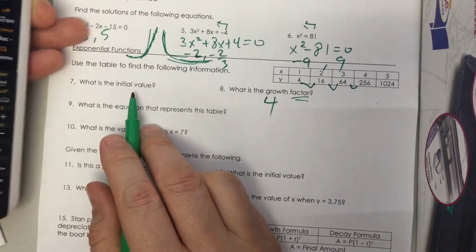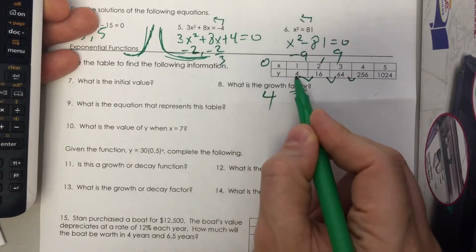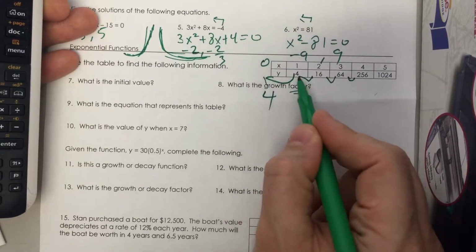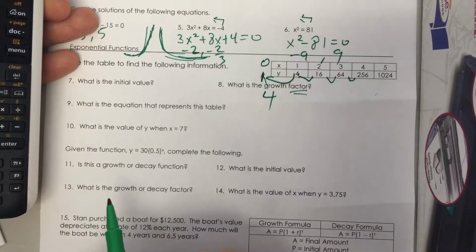What is the initial value? Well, the initial value is what you have for y when x is 0. I can go back one more time and do 4 divided by 4, and I get 1 right there.